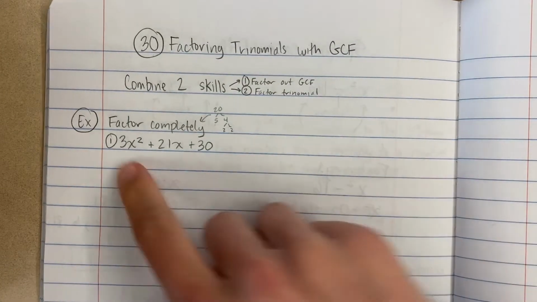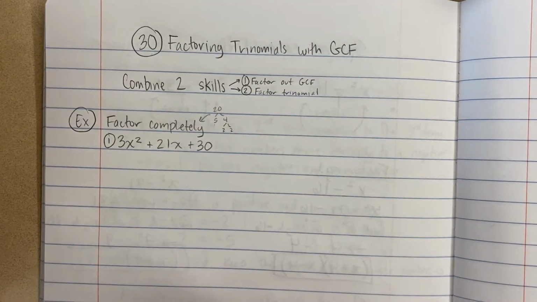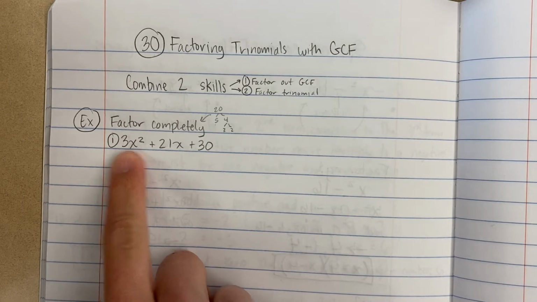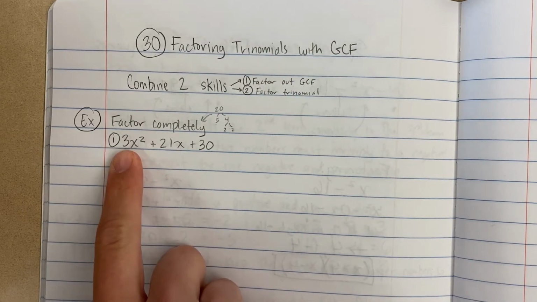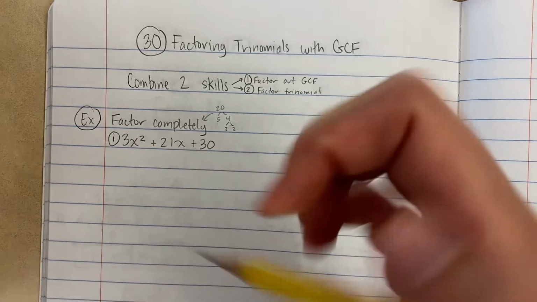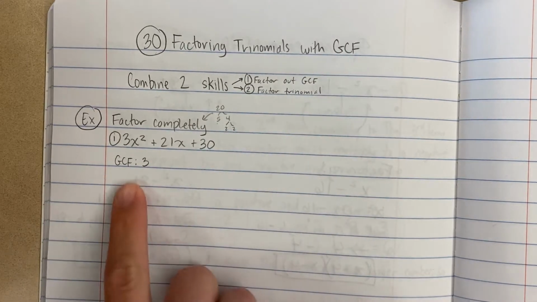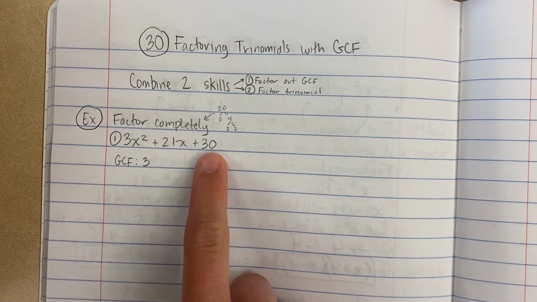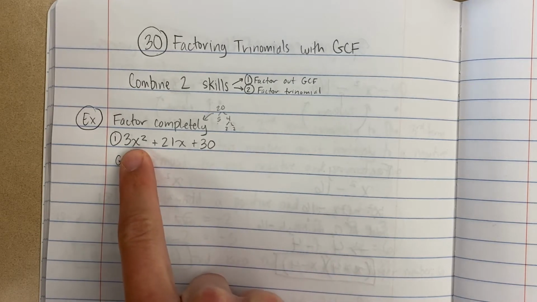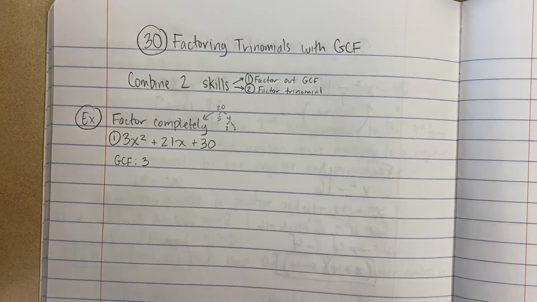So when I see something like this, the first thing I'm going to do is ask what's the greatest common factor here. I see my numbers are 3, 21, and 30. The 3 is the smallest number, and the only factors of 3 are 1 and 3. So is 3 a common factor? It is: 3 times 7 is 21, 3 times 10 is 30. So my greatest common factor is 3. Are there any variables in my greatest common factor? No, because there are no variables in the 30. There are x's here, but x isn't common to all of the terms because there's no x here. So my GCF is just 3.